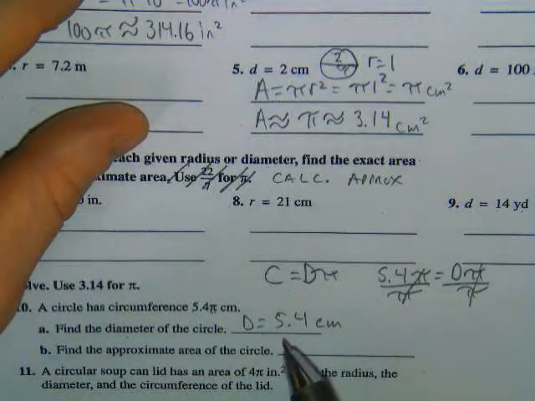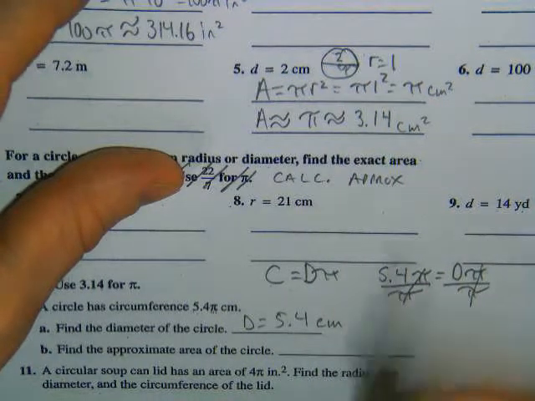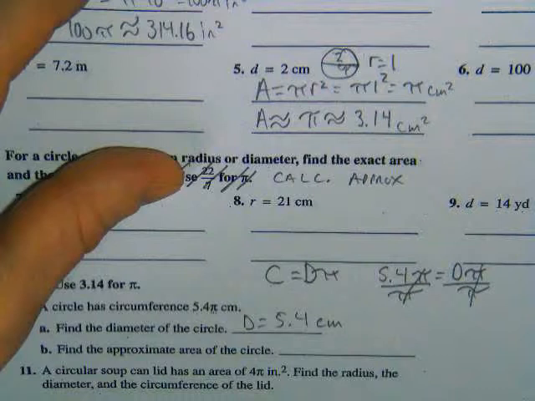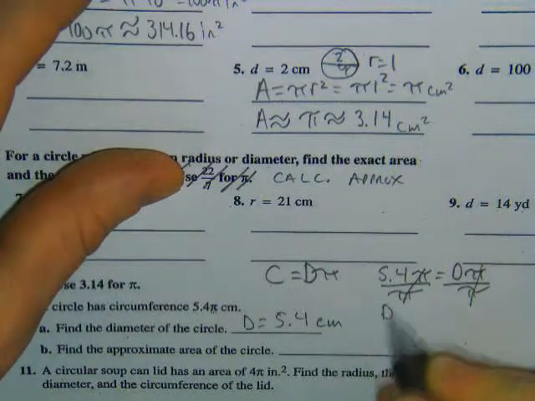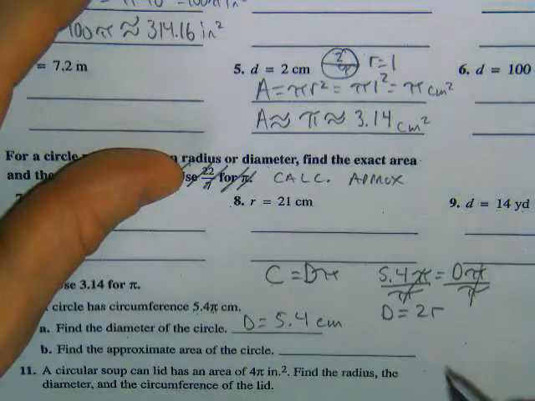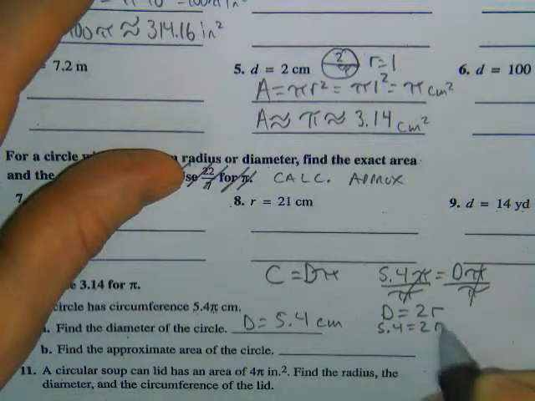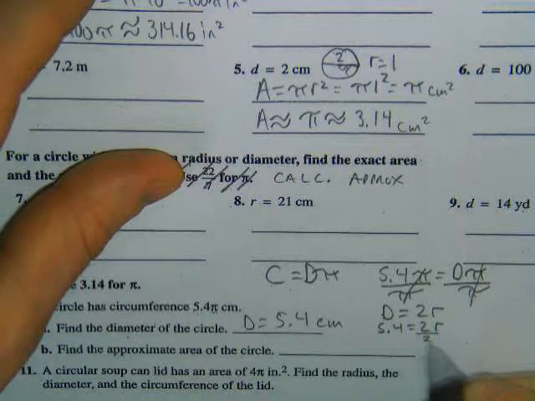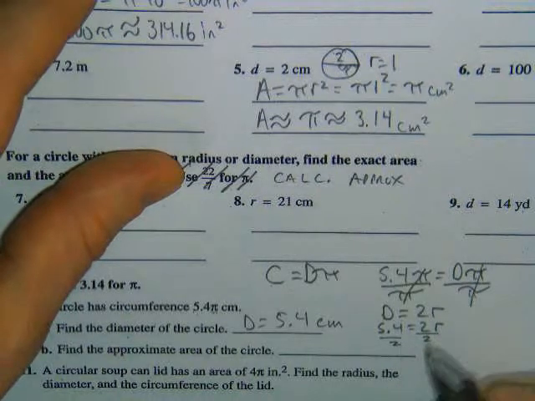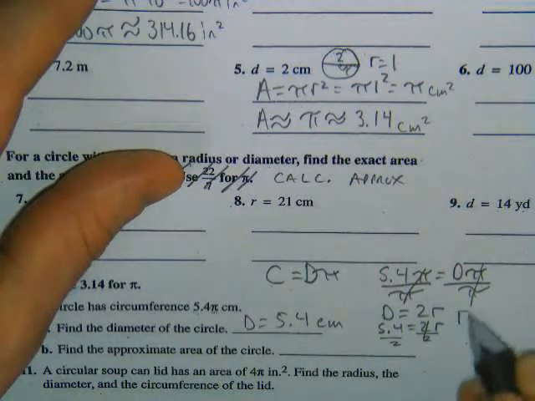Alright, find the approximate area of a circle. Well, D is 5.4, so this time I'll use a problem solving strategy, write an equation. Diameter is twice the radius. 5.4 is 2r. To get r by itself, I'm going to divide each side by 2. R is 2.7.